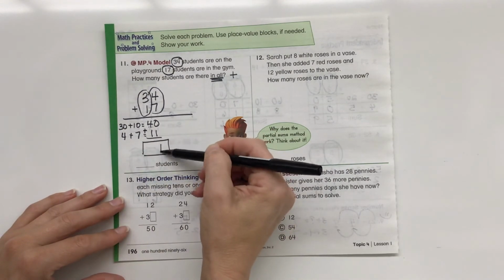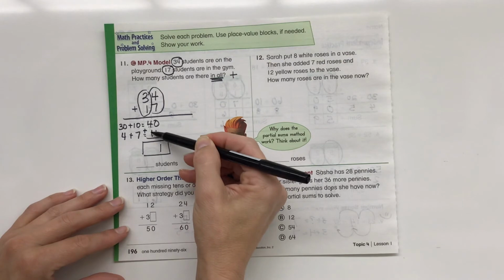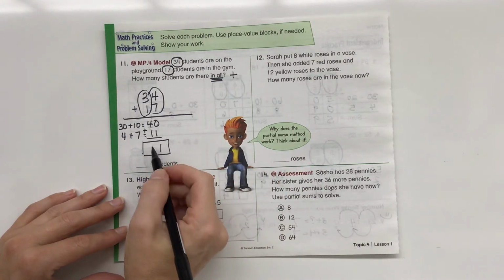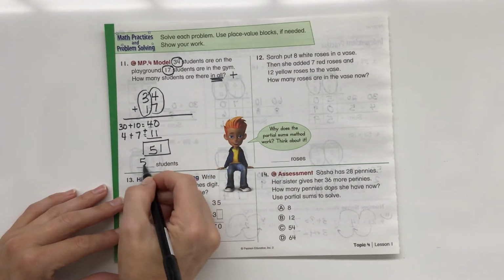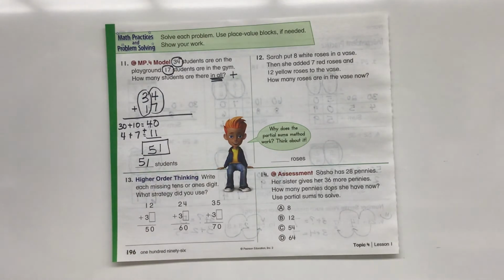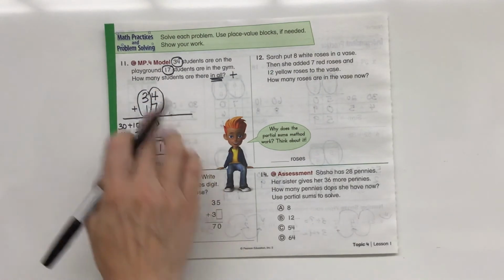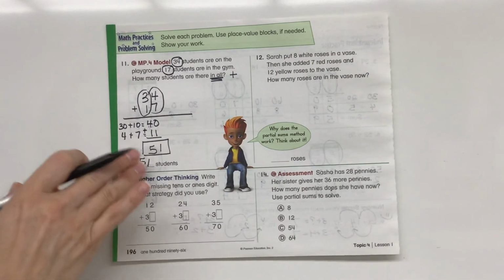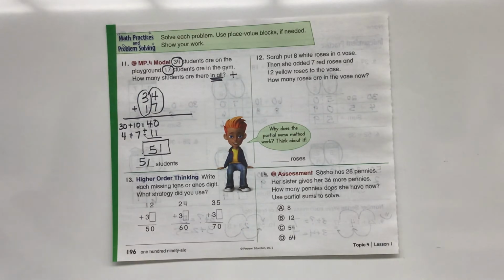0 plus 1 is 1. 4 plus 1 is 5. So we have 51 students. Now you could have done it using different strategies, but this is what I wanted to do since we're using partial sums. We're adding the tens first and then the ones and then putting them together. I wanted to try that strategy.